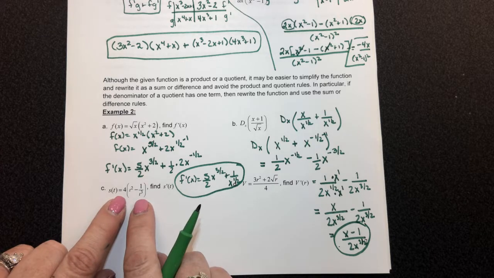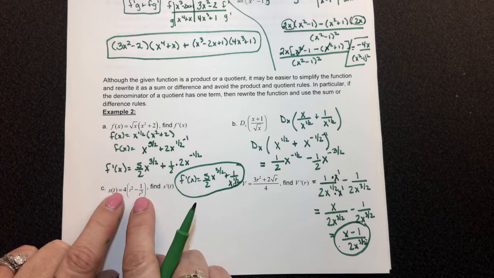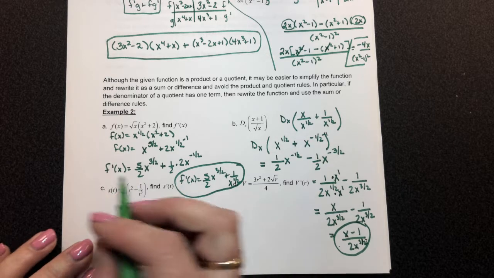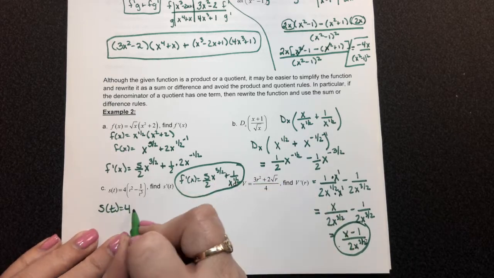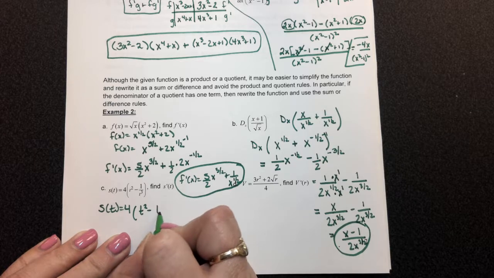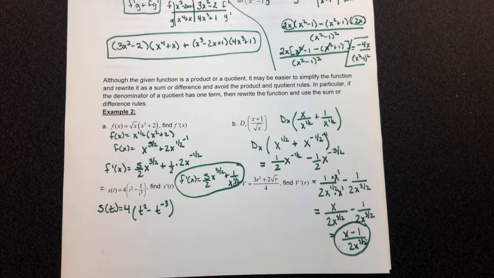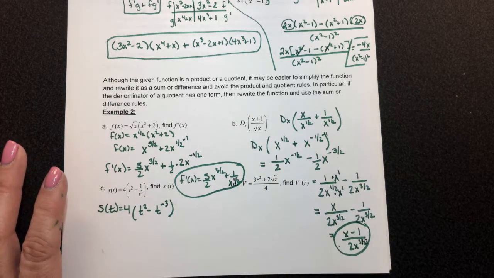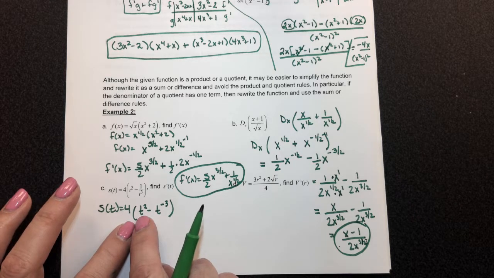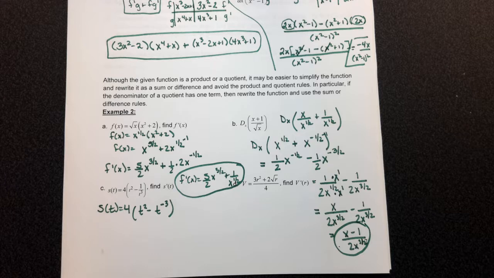Look at C. So we do have a product of 4 times the binomial. Again, I would not use product rule. All you need to do is leave out the 4 and find the derivative of t squared minus t to the negative third. Get that t to the third out of the denominator. Remember, the 4 is a constant. You could distribute the 4 now, or you could wait, find the derivative of t squared, find the derivative of t to the negative third, then distribute. So how you handle the 4 is up to you. So go ahead and find the derivative of s of t for me.